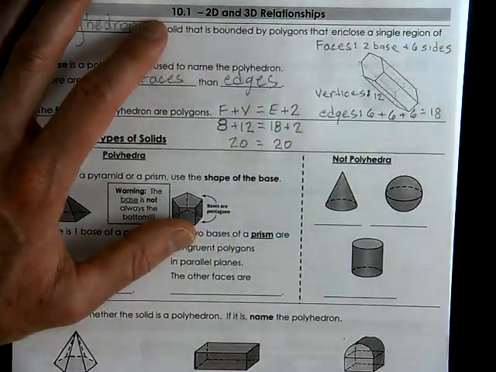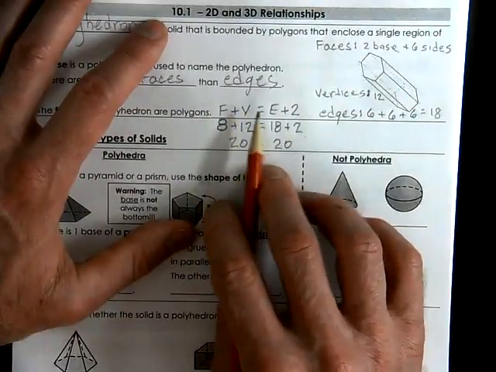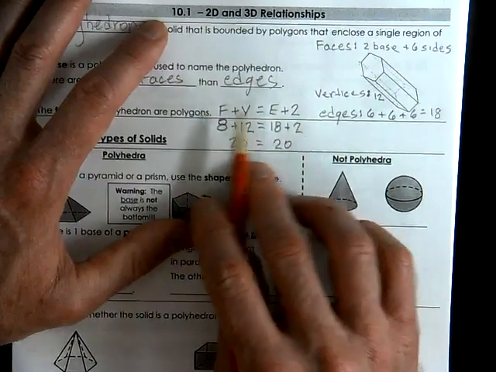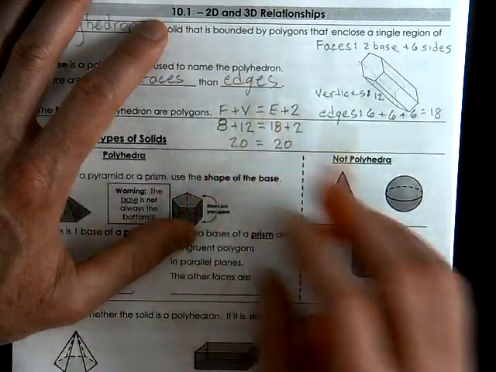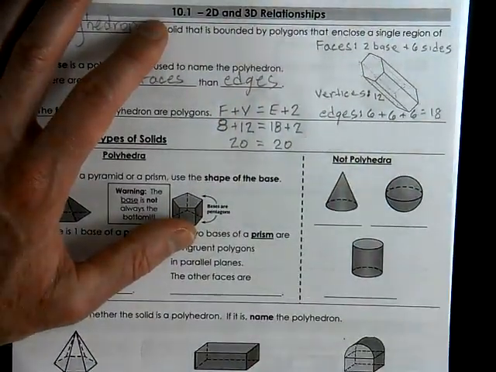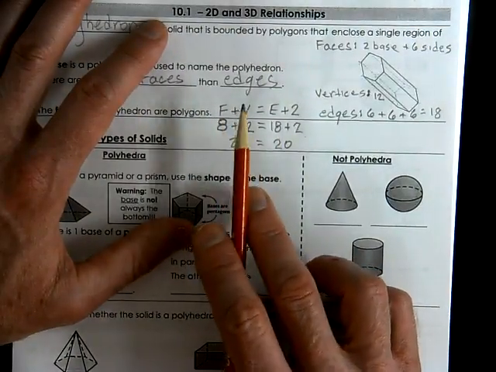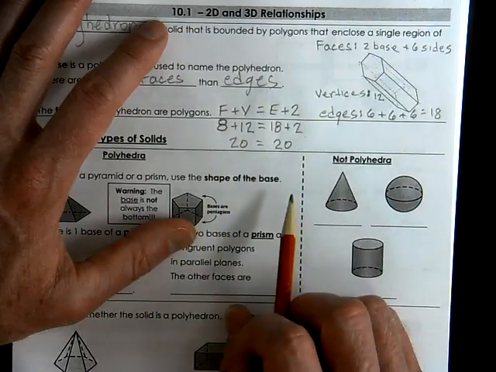You would solve it like an algebra problem. You could solve for any piece that you were looking for. You would need to know 2 of them, and you could solve for any one of them. This is just an algebra problem. But you need to know what the formula looks like. So we have the faces plus vertices equals edges plus 2.